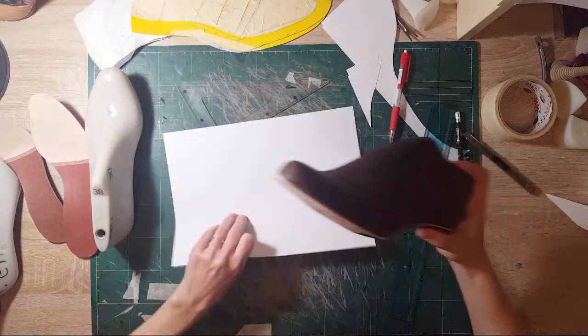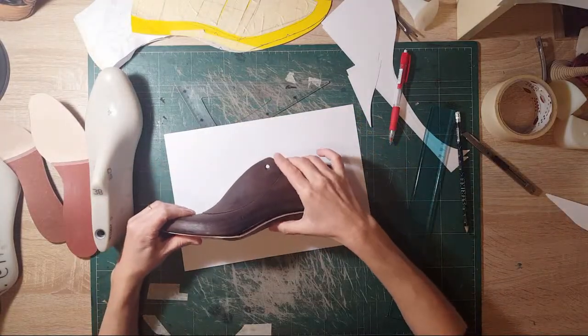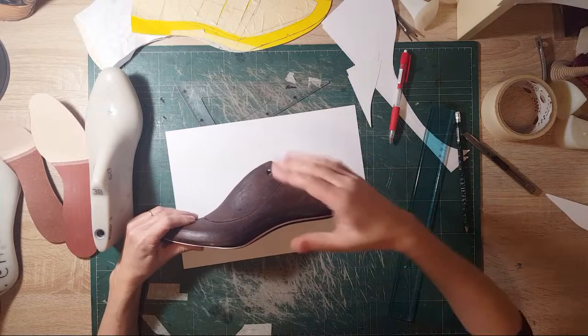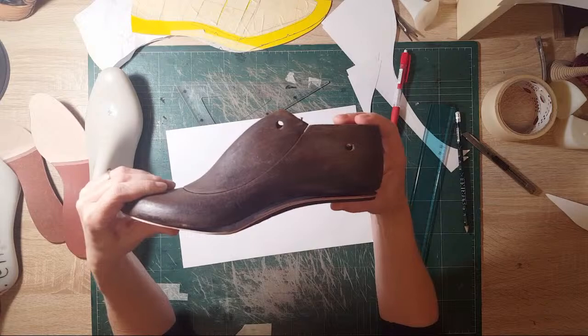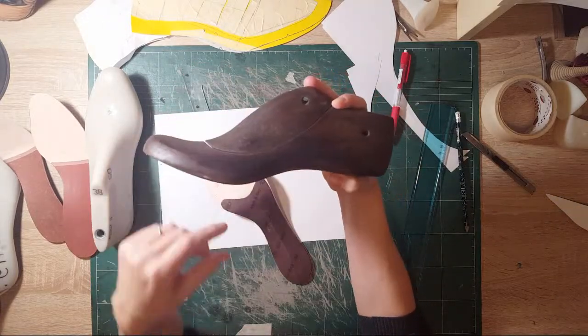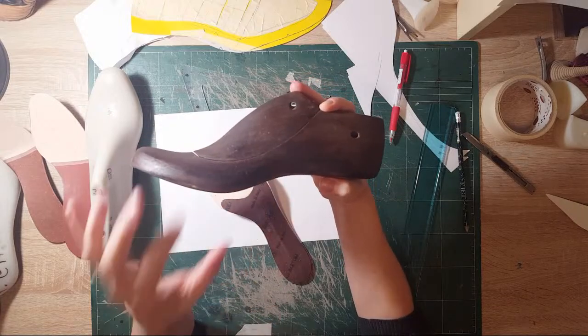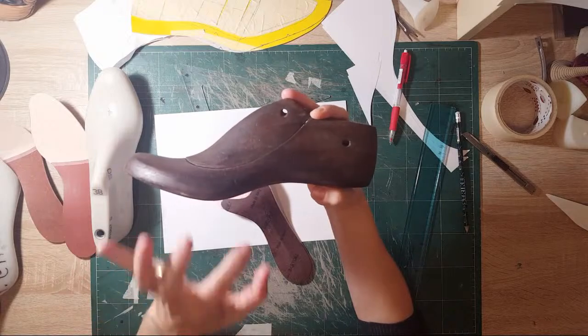Let's see if you can see this gap I'm talking about. Maybe you can see from this distance. You see what I'm talking about, this gap, because this shoe last has a little bit different shape. It's a unique shape that this shoe last has.